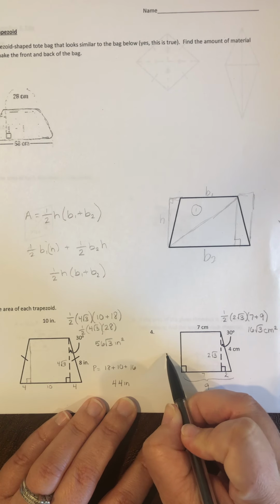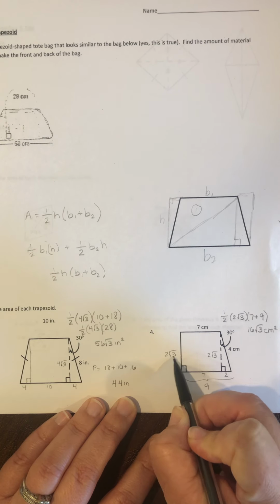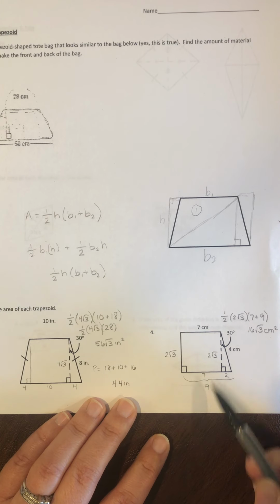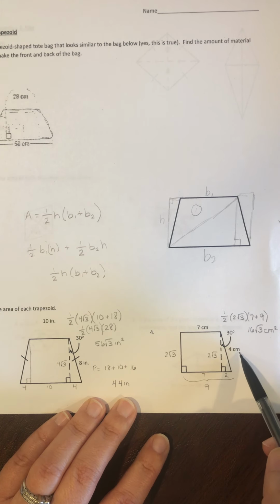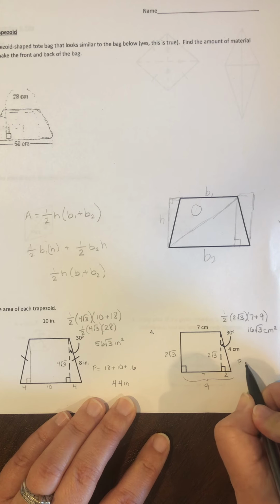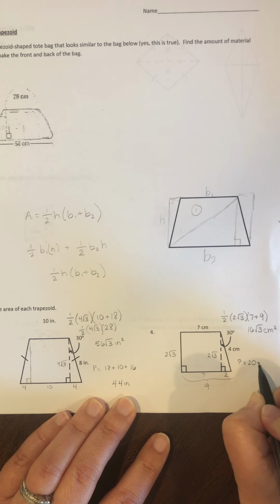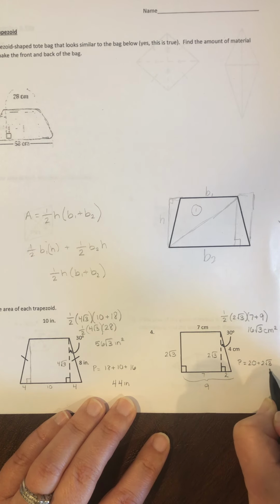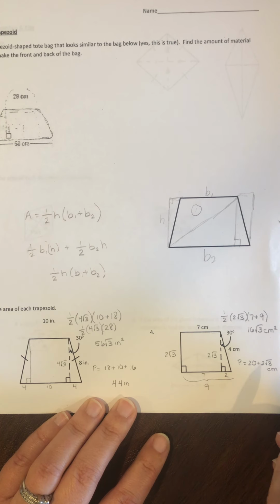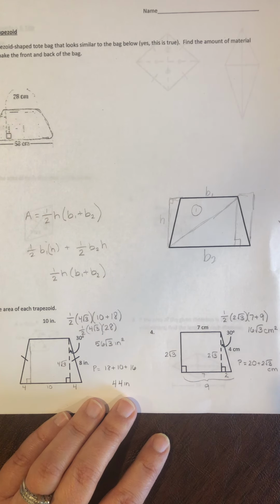The perimeter here, you could say, well, this height here has to be 2√3. 9 plus 7 is 16. 16 plus 4 is 20. So the perimeter here would be 20 plus 2√3 centimeters. Remember, you cannot add a 20 and a 2√3 because radicals can only be combined with like terms.